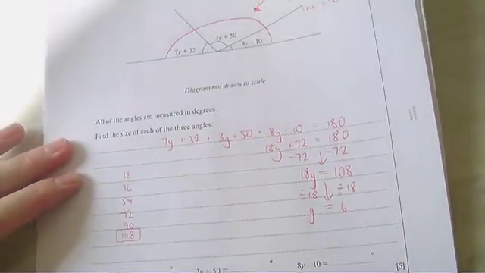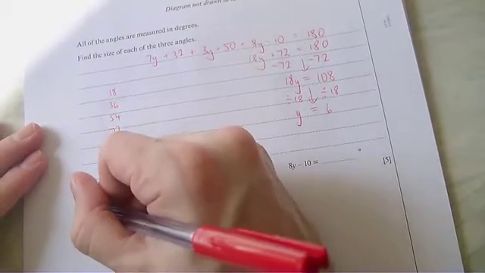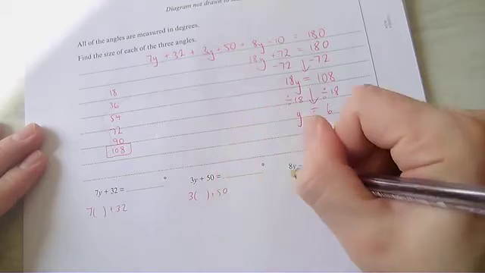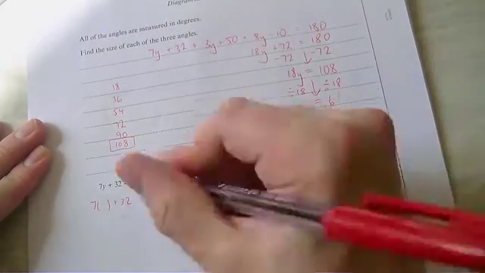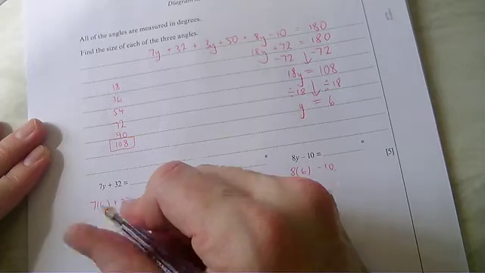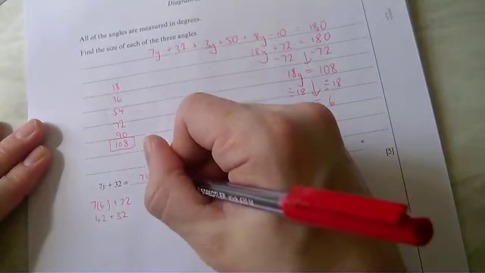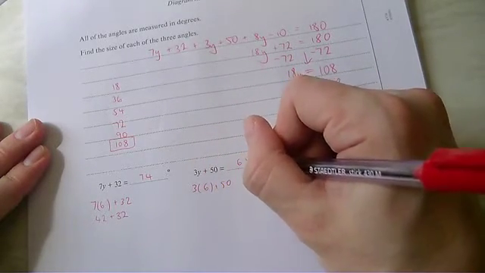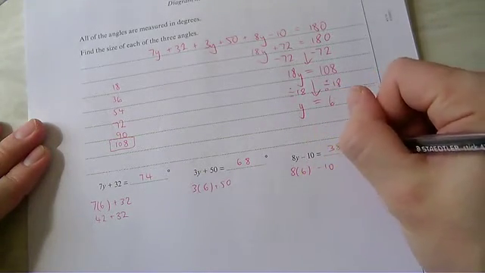Final bit that I need to do is asking me to find the size of each angle. So this is a bit of substitution. I need to change the y to open brackets in each case here, and then sub in what I've just found out the value of y, which is 6. So 6 there, 6 there, 6 there. 7 bracket 6 means 7 times 6, that's 42. Add the 32 would be 74. 3 times 6 is 18, add the 50 is 68. And then 8 times 6 is 48, take away the 10 is 38.